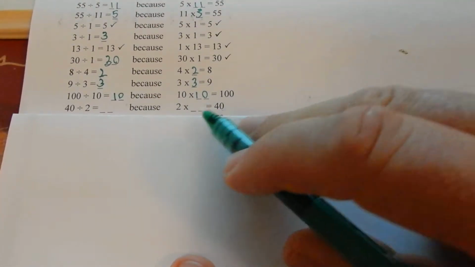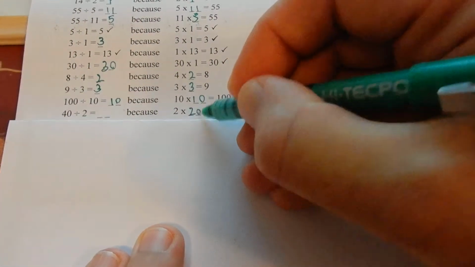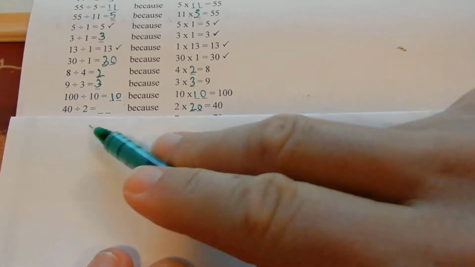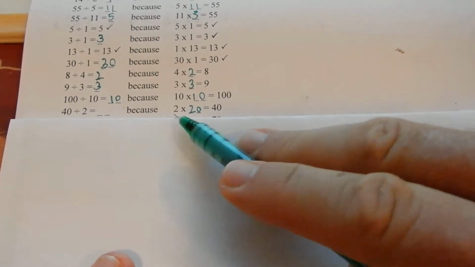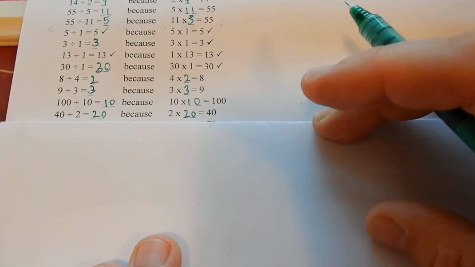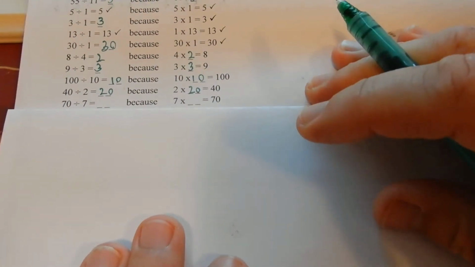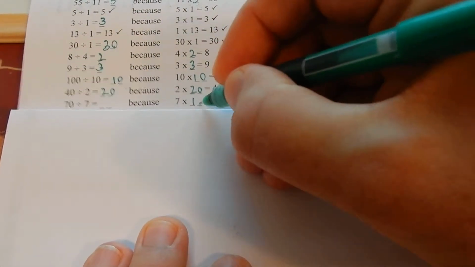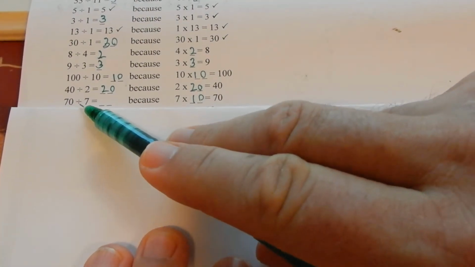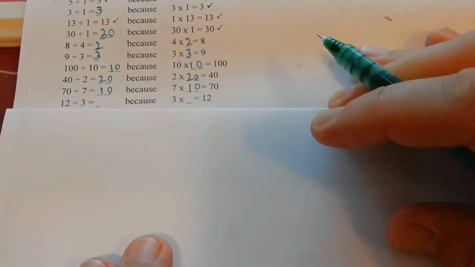We know 2 times 20 equals 40, so that will tell us that there's a triad. So 40 divided by 2 is 20. Half of 40 is 20. We know that 7 times 10 is 70, so that will give us 70 divided by 7 is 10. We know that 3 times 4 is 12, so that will give us 12 divided by 3 is 4.